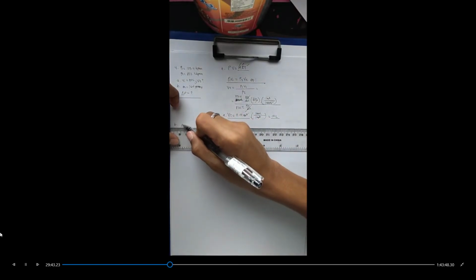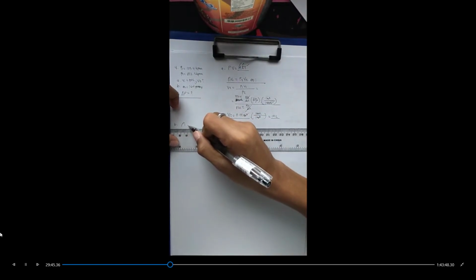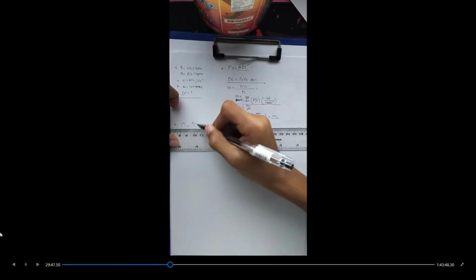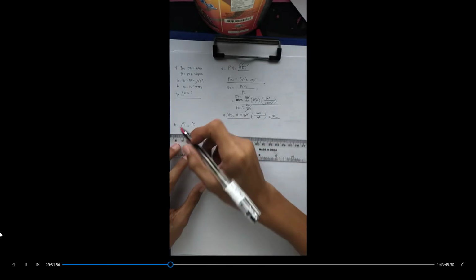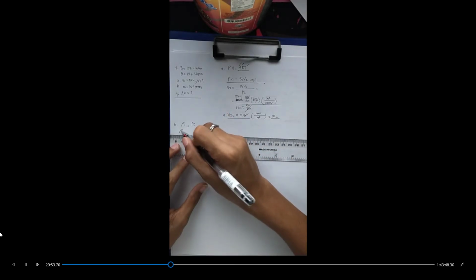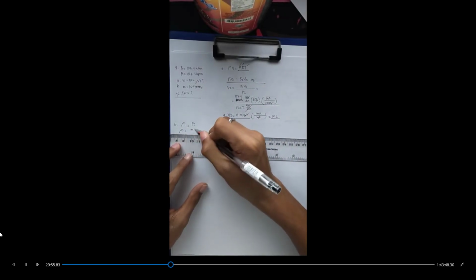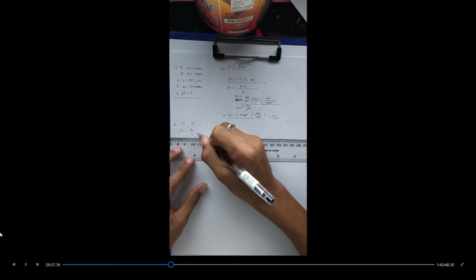Mass here is given as 160 grams, and our change in density is a percentage of change of density based on our density 1, which is unknown. So in order to get the change in density, we first need to have our density 1 and our density 2. Let's first go for our density 1. Density 1 is equivalent to mass 1 all over volume 1.